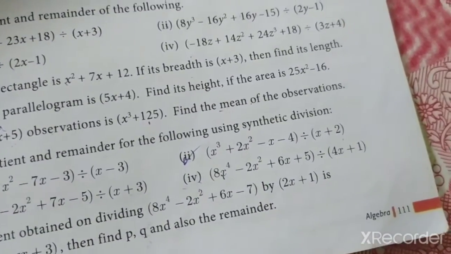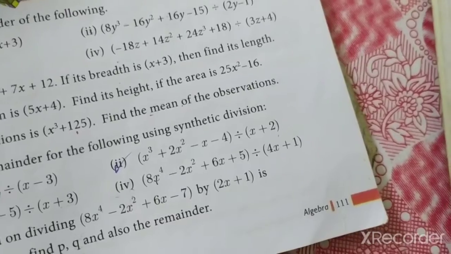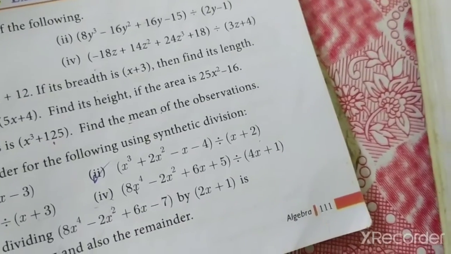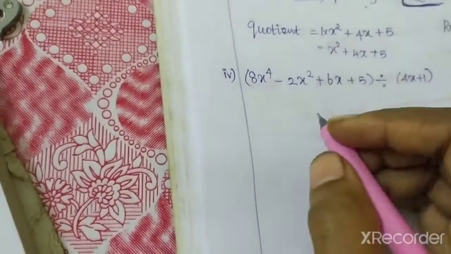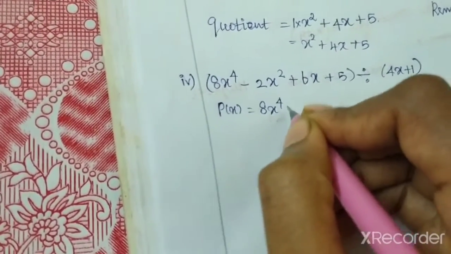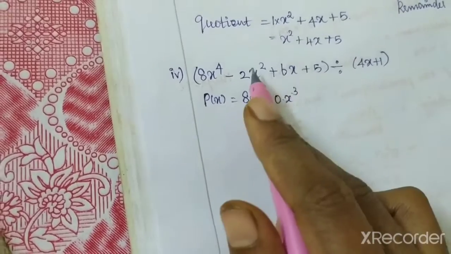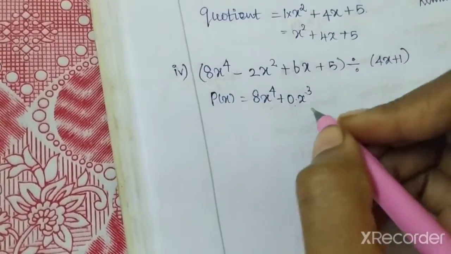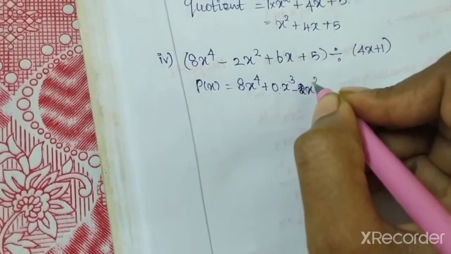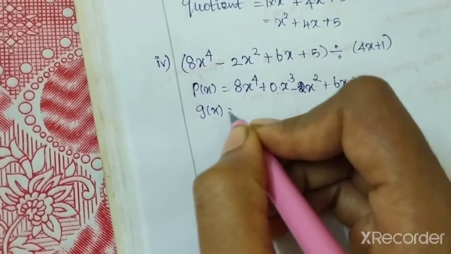So I can do my fourth sum, 8x power 4 minus 2x square plus 6x plus 5, division of 4x plus 1. Okay, these are your values. So I need my polynomial to be in standard form. So what can I do for this? My p of x is 8x power 4 plus 0 into x cube. I already told you, right? It should be in standard form. So power 4, then cube, then square, like that. So for the missing term, I should multiply with 0 and add. Then minus 2x square plus 6x plus 5. Then this is my g of x, which is 4x plus 1.